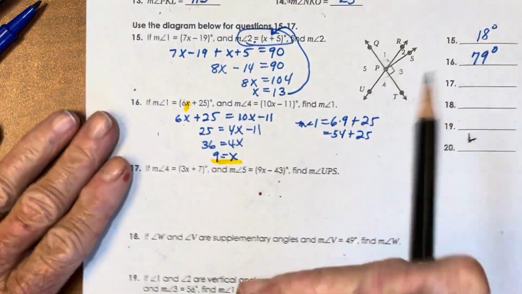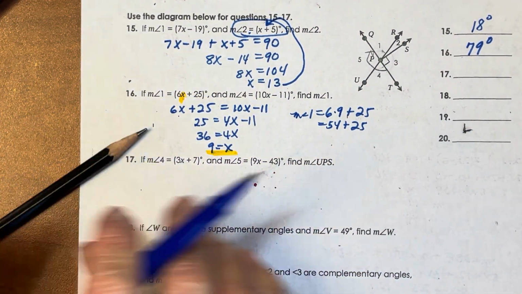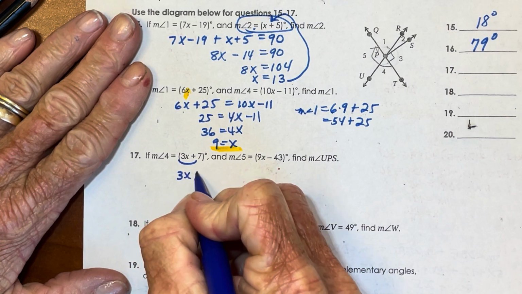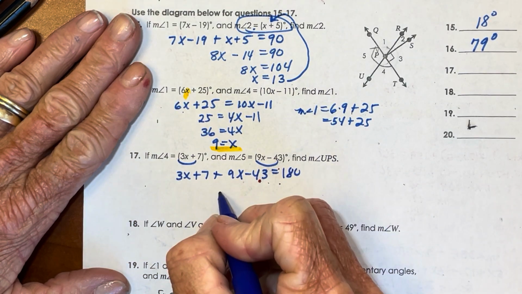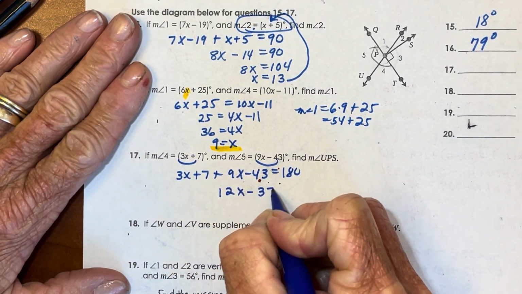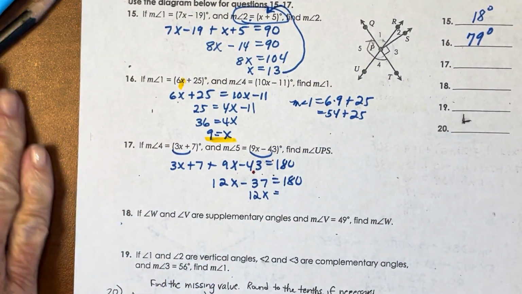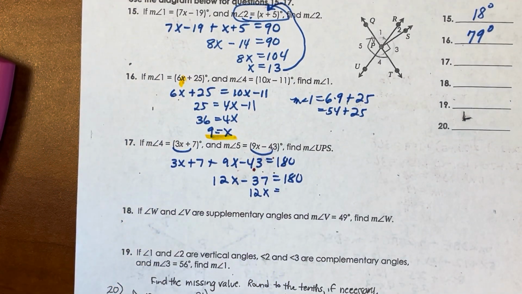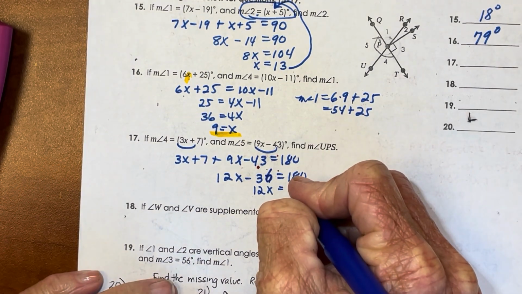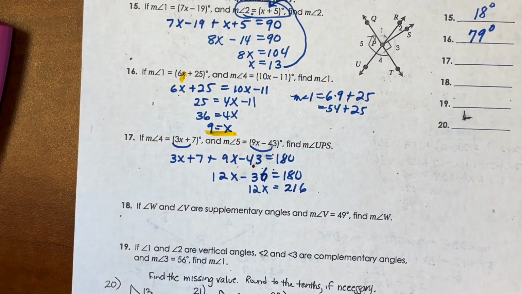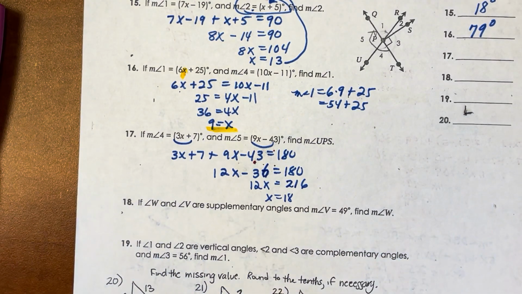All right, angle 4 and angle 5, we've been given measures for those. Well, 4 and 5 form a linear pair, so they're going to add up to 180. So 4 plus 5 equals 180. So 3x plus 7 plus 9x minus 43 equals 180. 12x minus 37 equals 180. Add 37 to both sides. I better double check that. Sorry, 36. Add 36 to both sides, and we're going to end up with 216. And then divide 216 by 12, and you get that x equals 18.